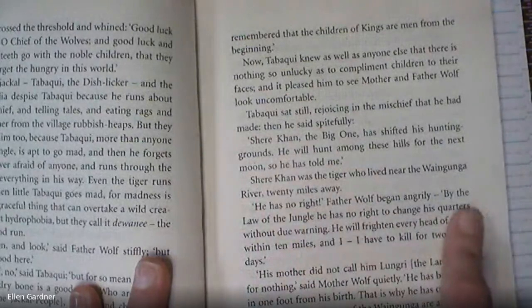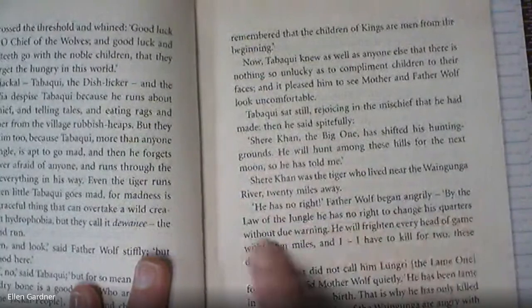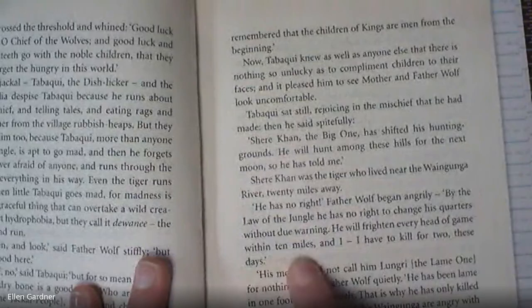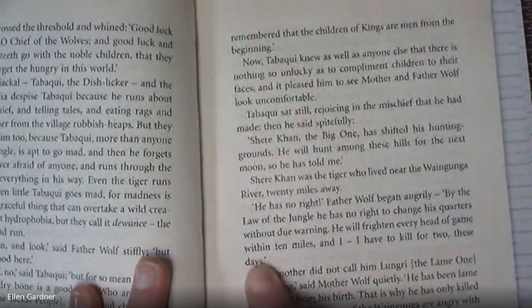By the law of the jungle, he says, he has no right to change his quarters without due warning. He will frighten every head of game within 10 miles, and I have to kill for two these days.